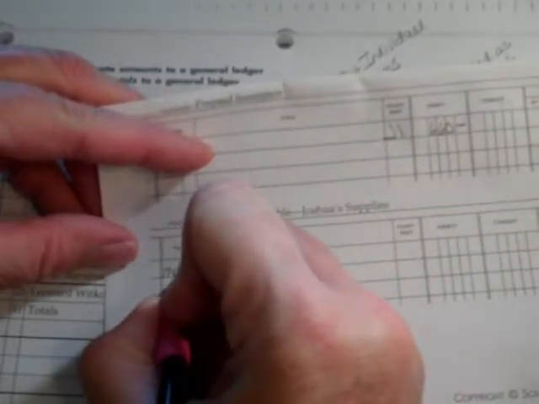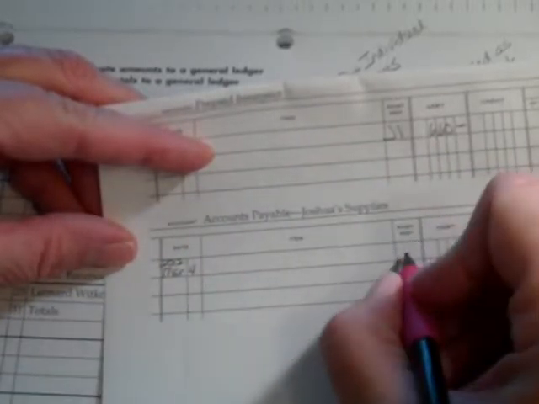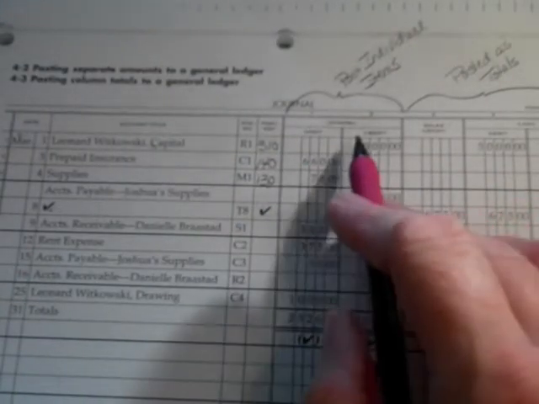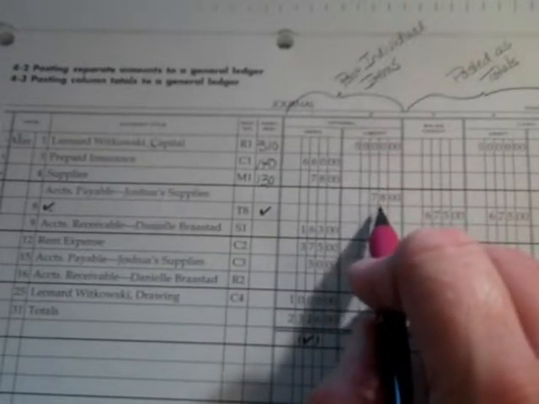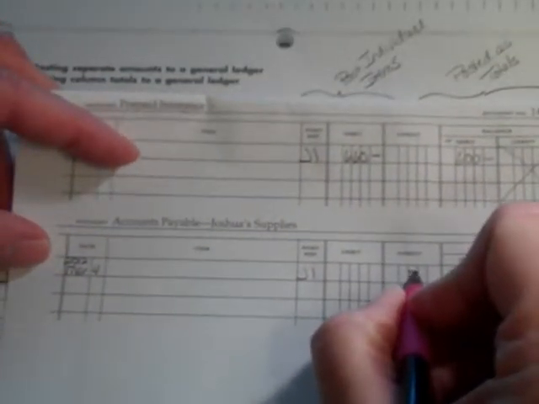March 4th, 2012, journal, page 1. I look back at my journal, I see the general column, and it's a credit, $78. So I'm going to go into my ledger and write in $78 in the credit side.